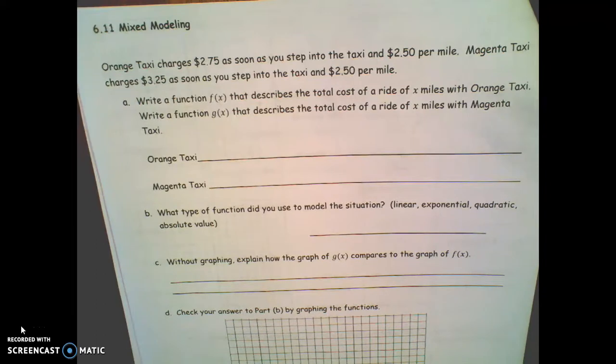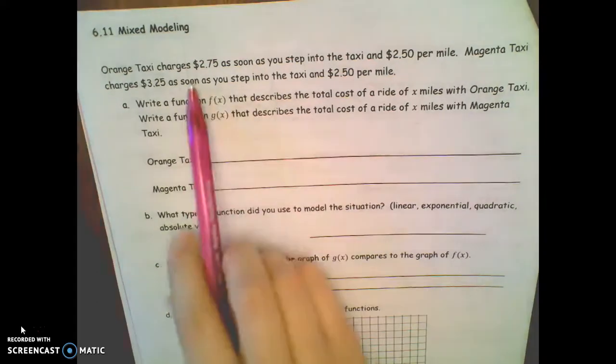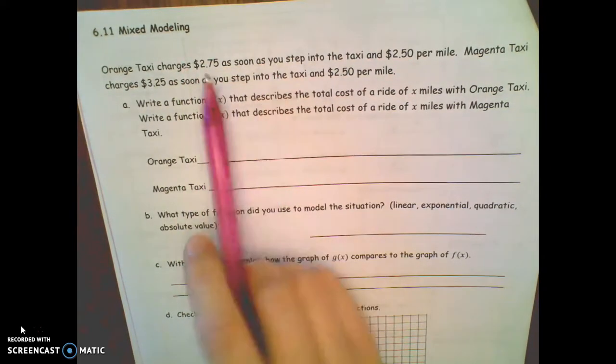So in mixed modeling, we're talking about all of the different functions that we have learned about, or many of them. The reason why we learn about these functions is because there are things in the real world that act like these functions, and then we can use them to predict things. So we're going to be looking at a number of situations and choosing the model or the function that best goes with it. So for example, we've got a taxi situation.